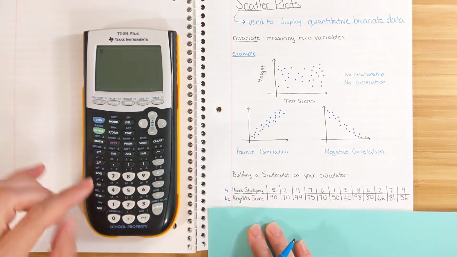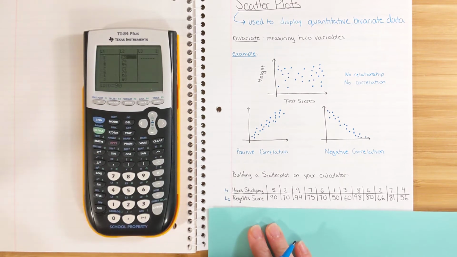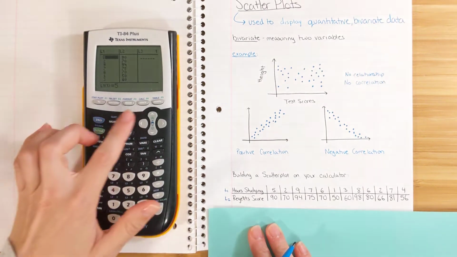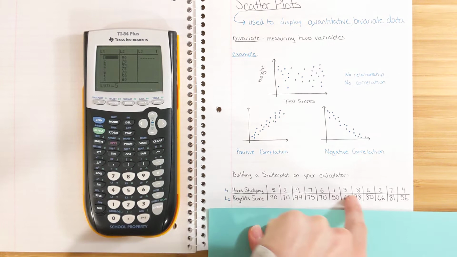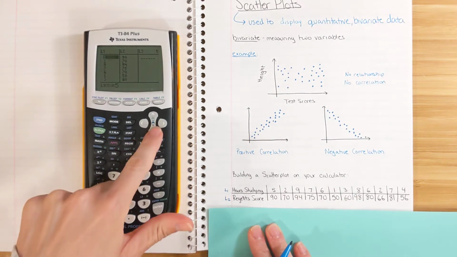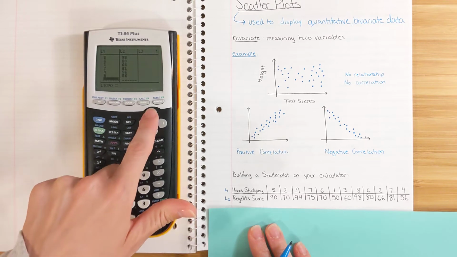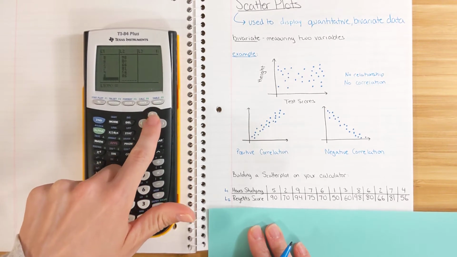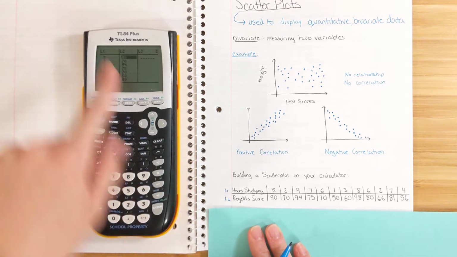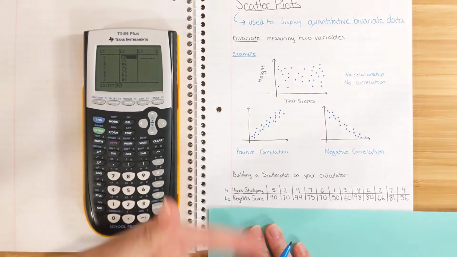So what you guys are going to do is you're going to hit the stat button, and then you're going to choose the edit option. Okay, I already punched in my numbers so that I had them ahead of time, but in list 1 you're going to go ahead and put in all of the numbers of hours studying. So there should be a total of 13, I believe. Yep, 13 values. And then once you've put in all the hours studying, you're going to go over to the right so that you're in list 2. And then you're going to enter all the Regents scores that are in this table.